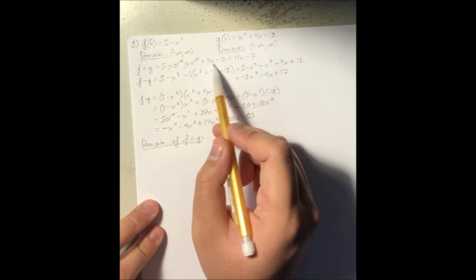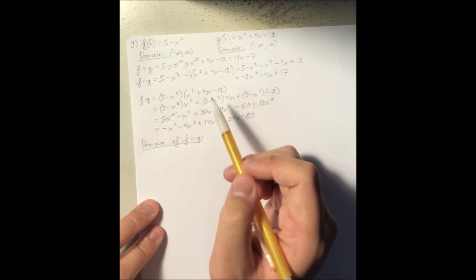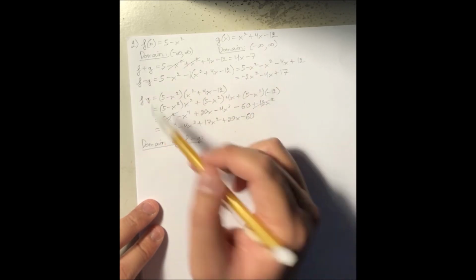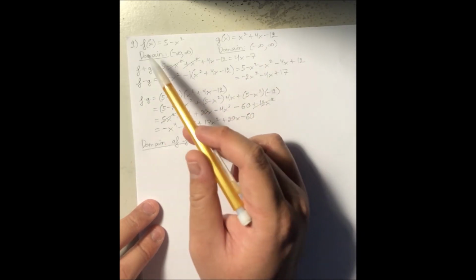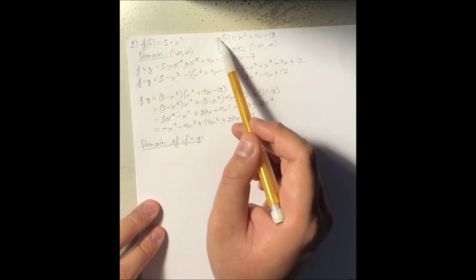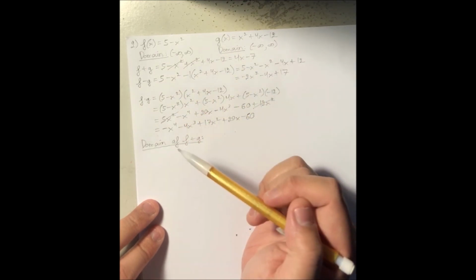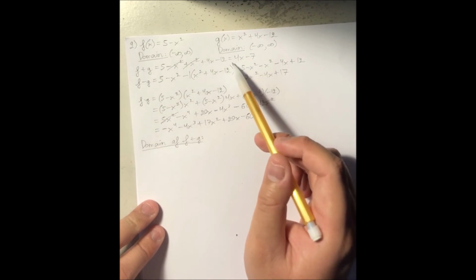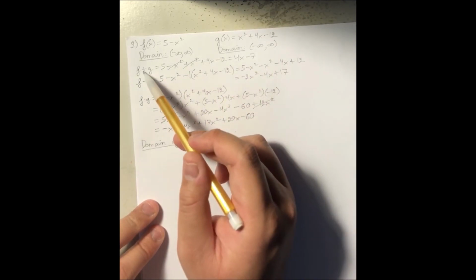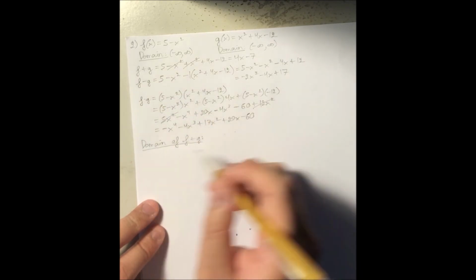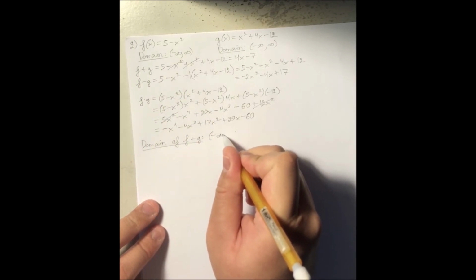This step also has no denominator either, so we don't have any restriction for this sum of the two functions. So because of no restriction in f and no restriction in g, and because the domains of both f and g are all real numbers, and because also there's no restriction in the result of the sum of f and g, the domain of the sum is also all real numbers.